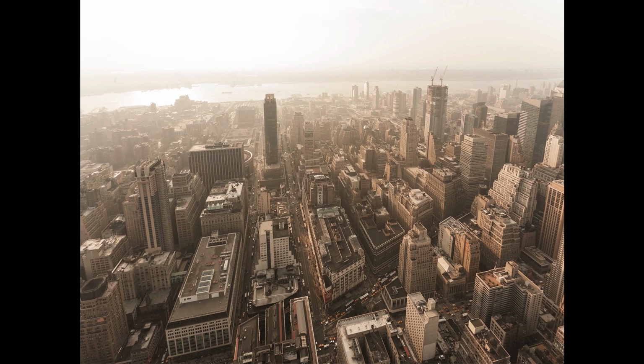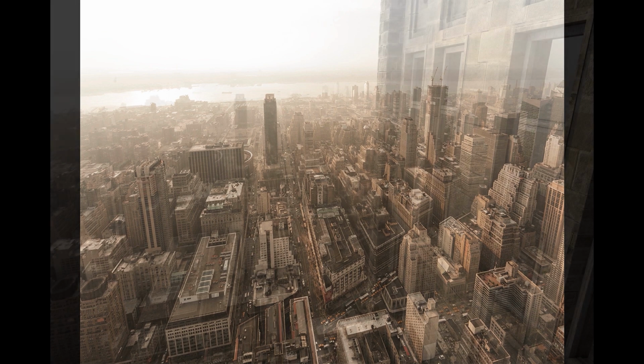You can see all these machines and details on the roofs, and just imagine you want to do this with a 3D software. Of course it's possible, but it would take me probably half a year to do this. So this is also one reason I use photography for stuff like this. And even if you do not go to New York City, you can buy images like this on stock platforms, no problem.